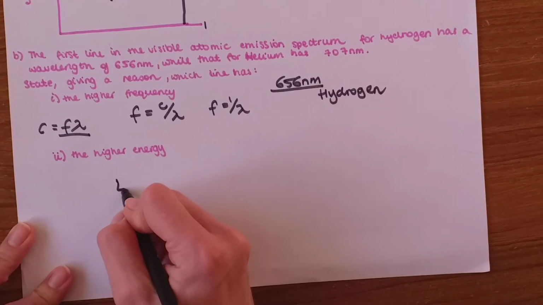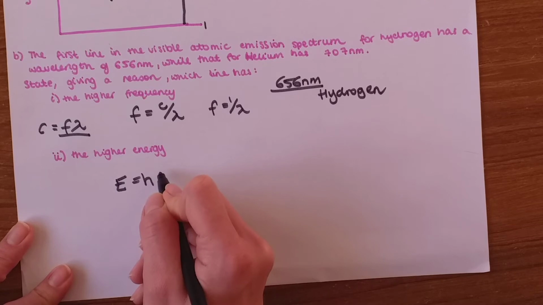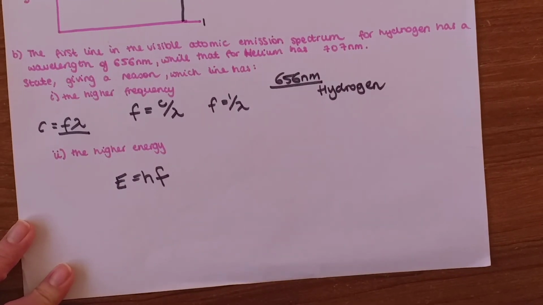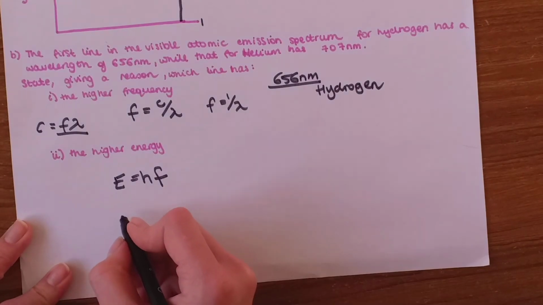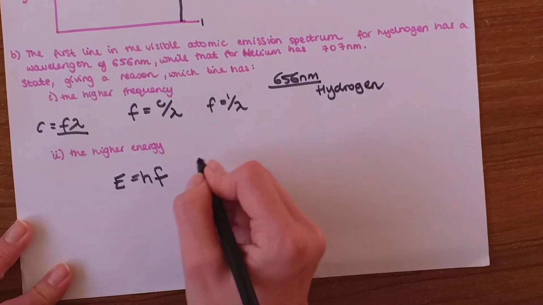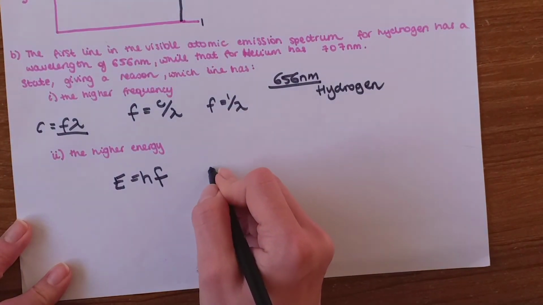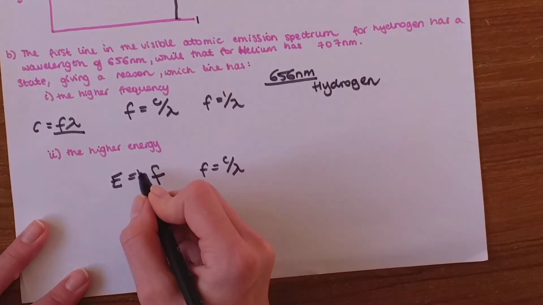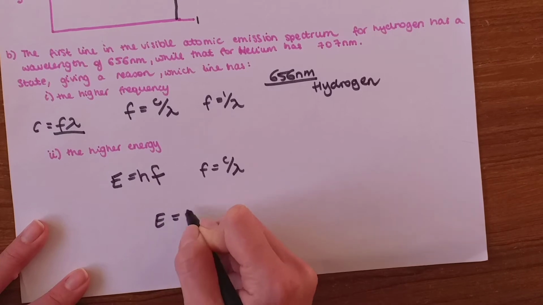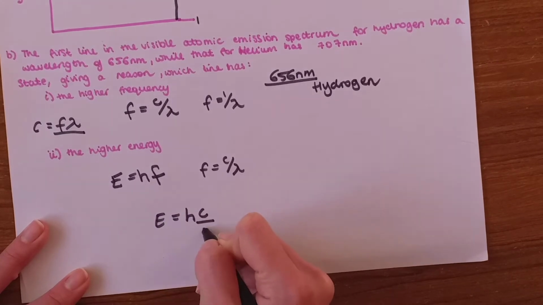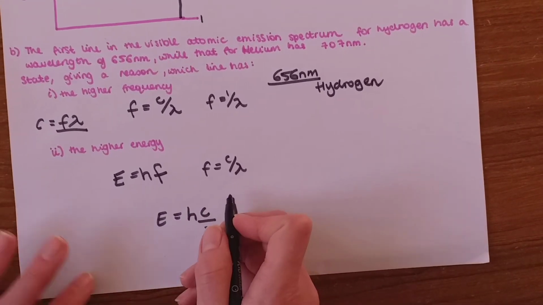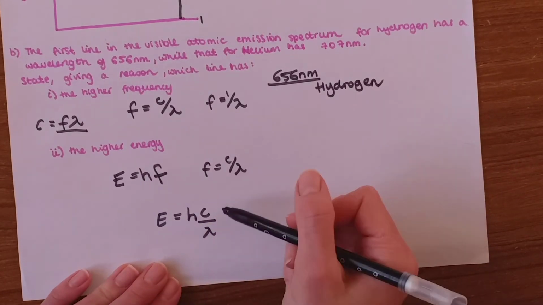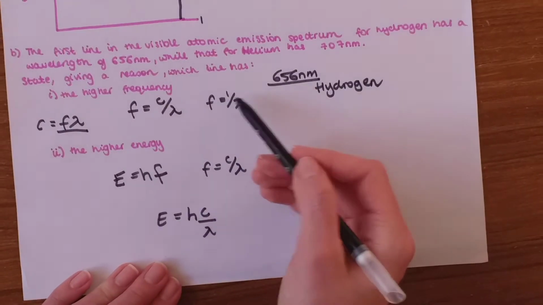And now the higher energy, and we've got E equals hf. What you're going to do is rearrange. We know that frequency is c over wavelength, so we can put that in there. Energy equals hc over wavelength. We're doing this because we have the wavelength, but we don't have the frequency in the question.